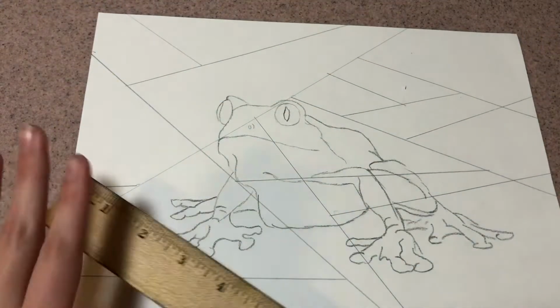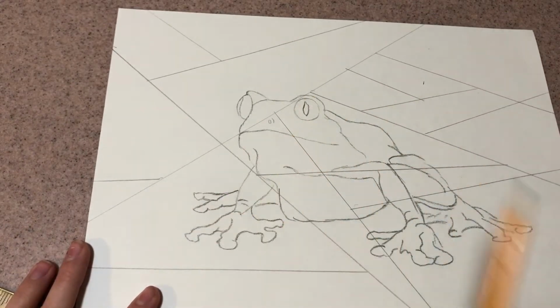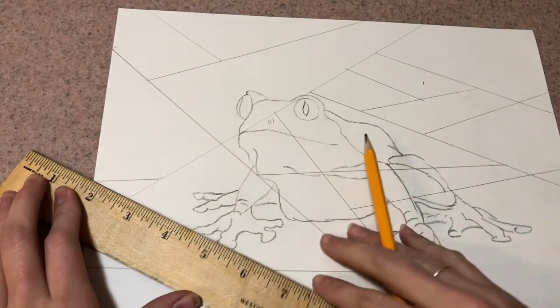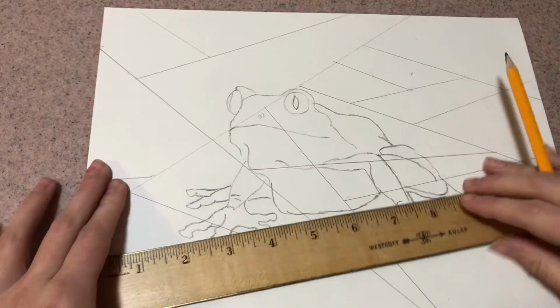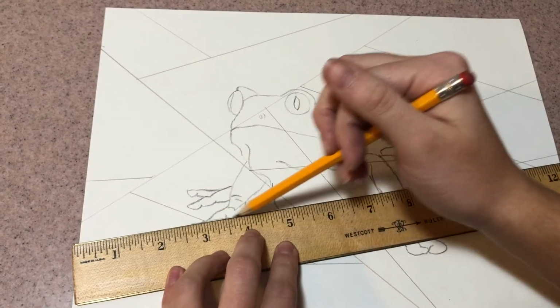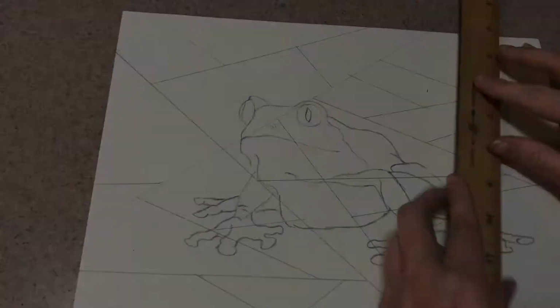Keep going until there aren't huge areas. Like this area is way too big. It needs to be broken up into smaller shapes, triangles, polygons, pentagons, octagons, all those kinds of shapes.